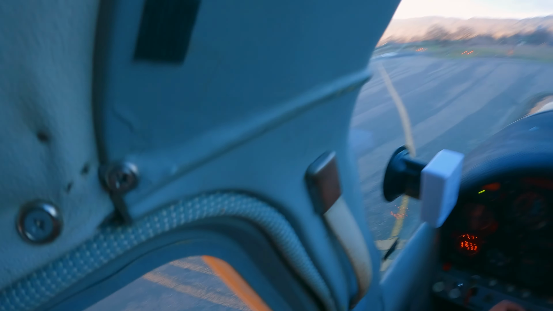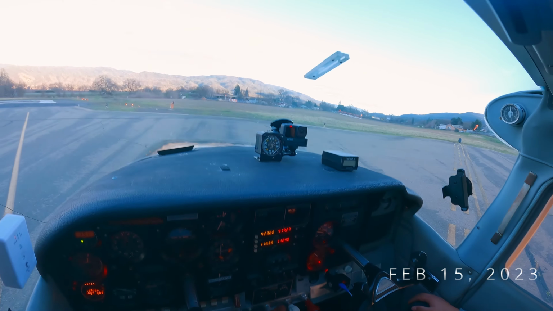Skyline 501 Delta Sierra is departing runway 33 right, close traffic. Got it.